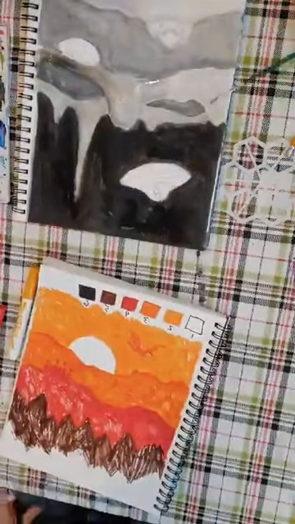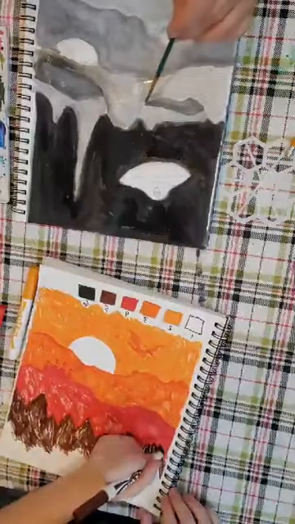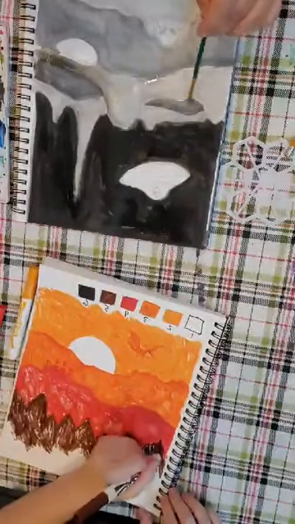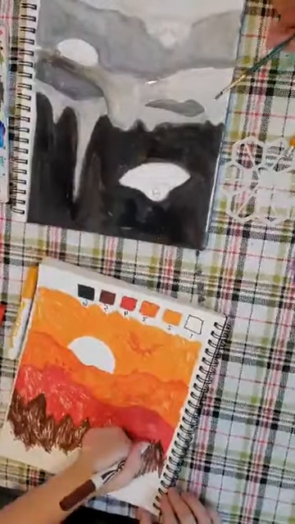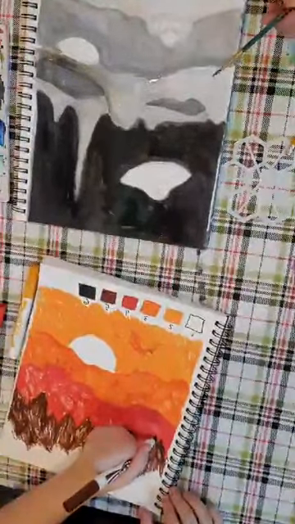I'm taking some artistic liberties and jumping around a little bit with the colors, with the darks, just because it's light and dark.